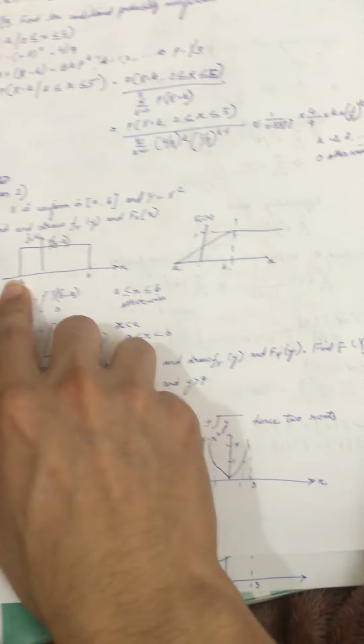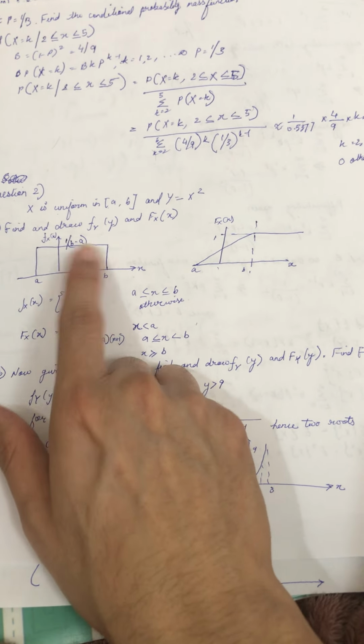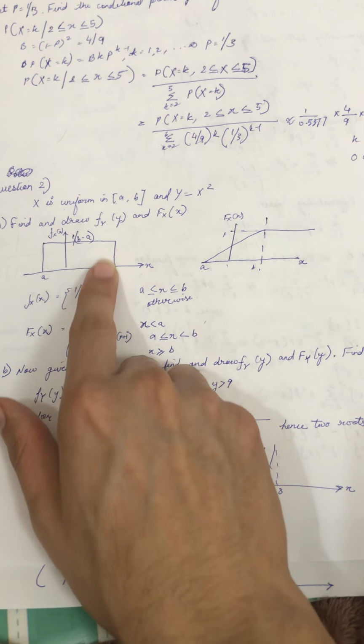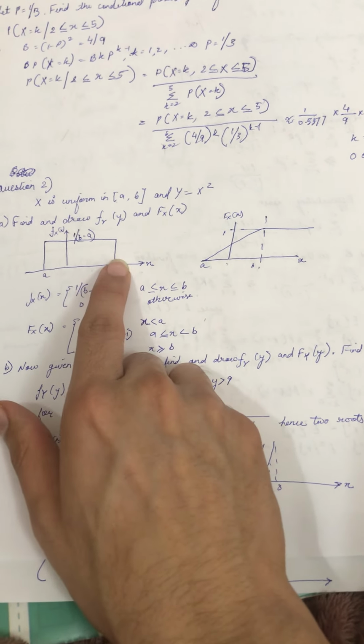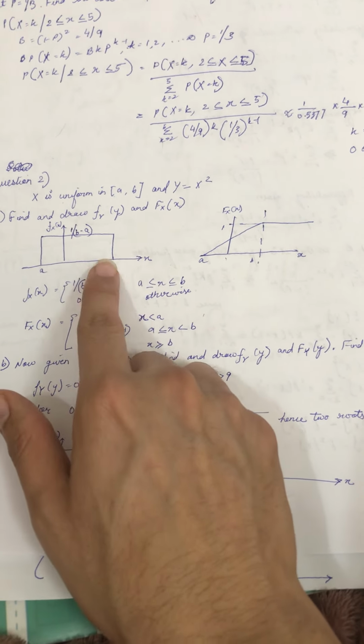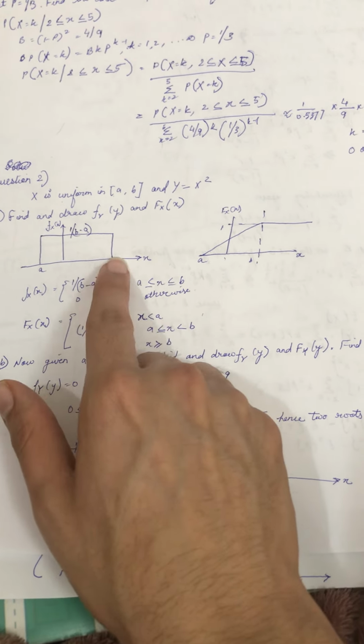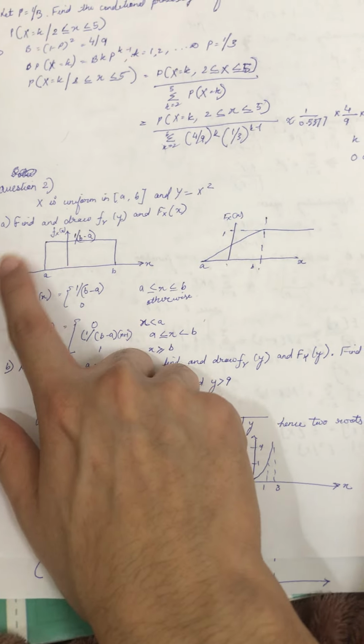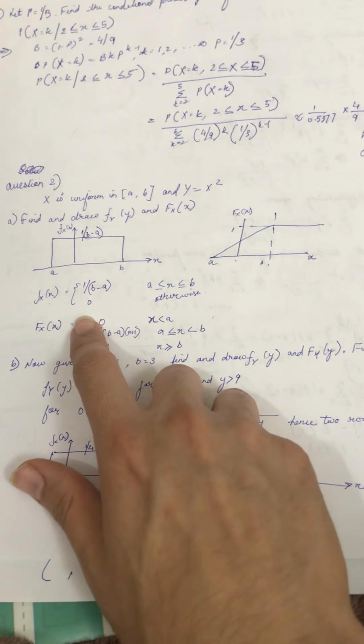So it is constant, 1 upon b minus a, between a and b, and after b and before a it is 0.